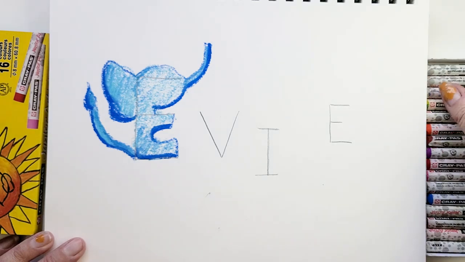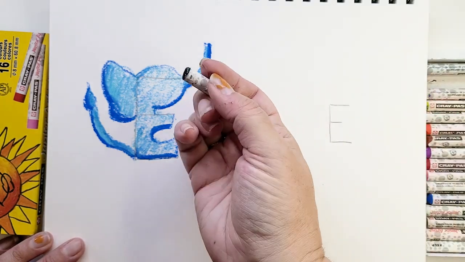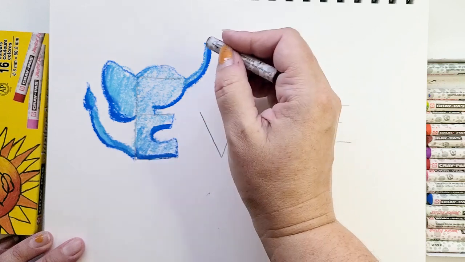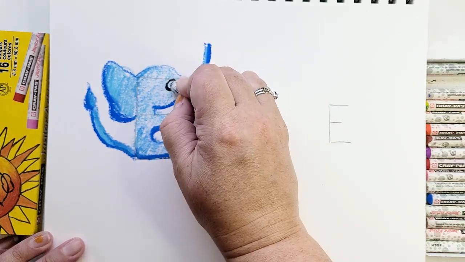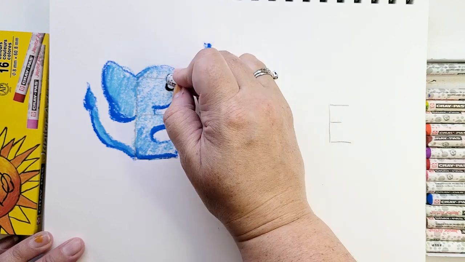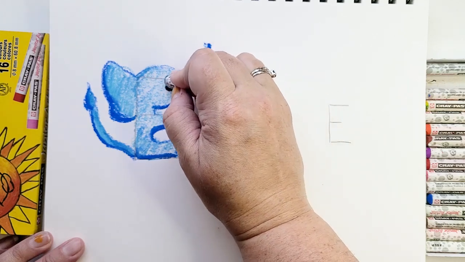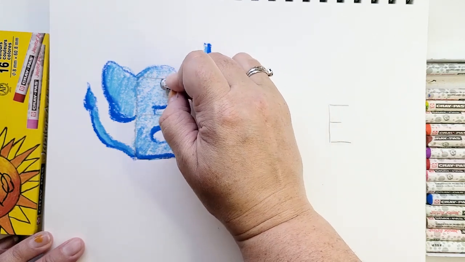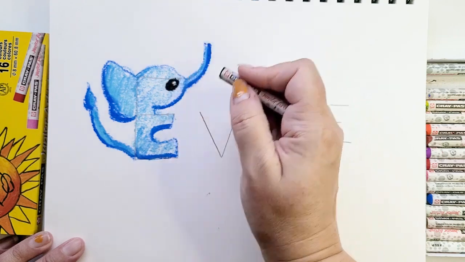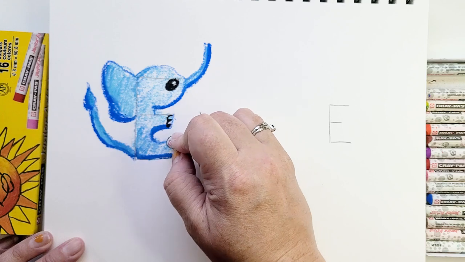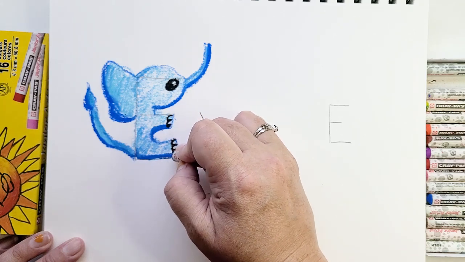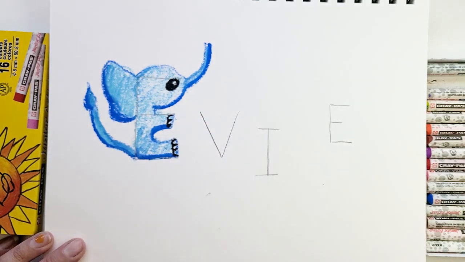All right, and then once you get to that time where you're ready to do the black, you can outline other details. Like I might want to go ahead and give my elephant an eye here in that black. And then maybe I do his feet.